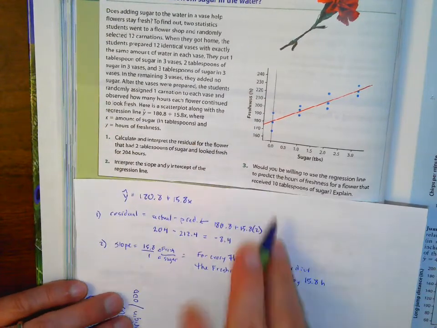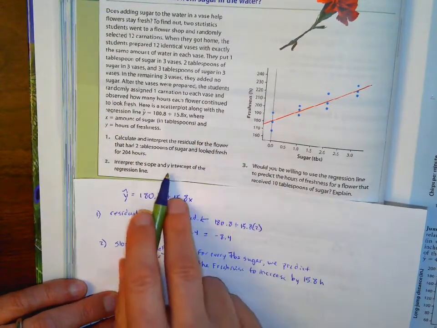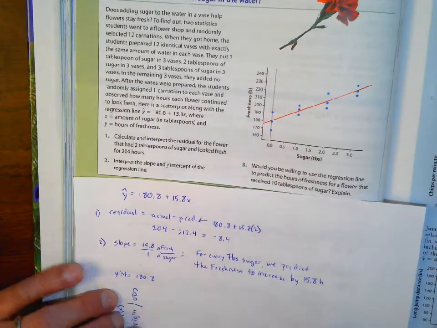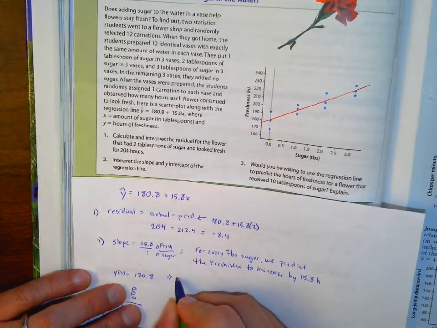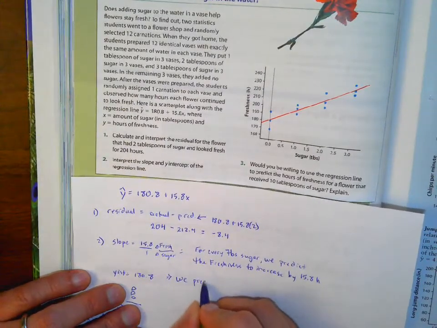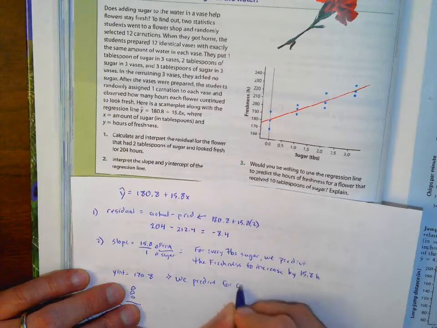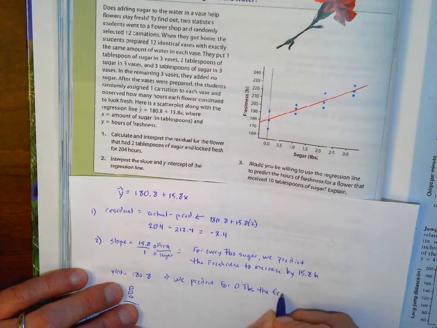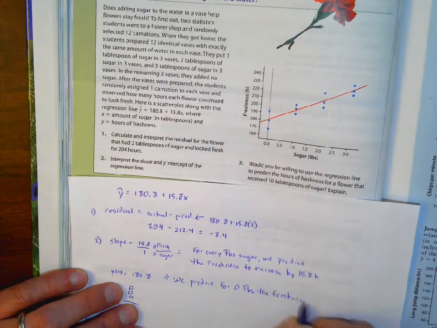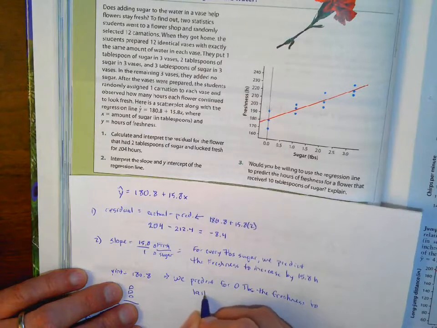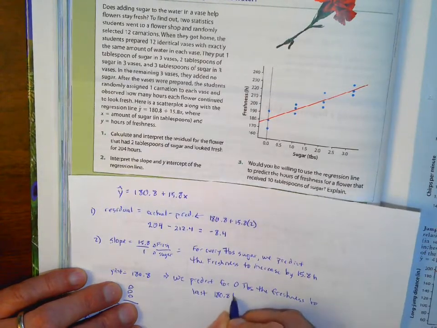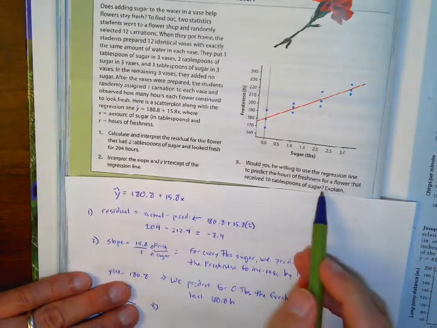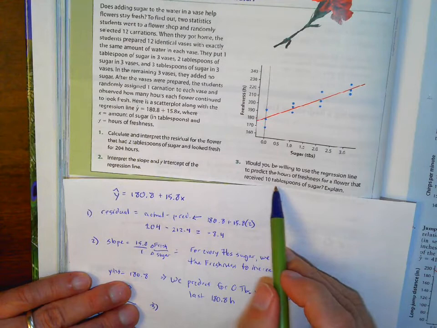The y-intercept is 180.8, which means we would say we predict for 0 tablespoons the freshness to last 180.8 hours. Number 3, would you want to use this regression line for something that receives 10 tablespoons?